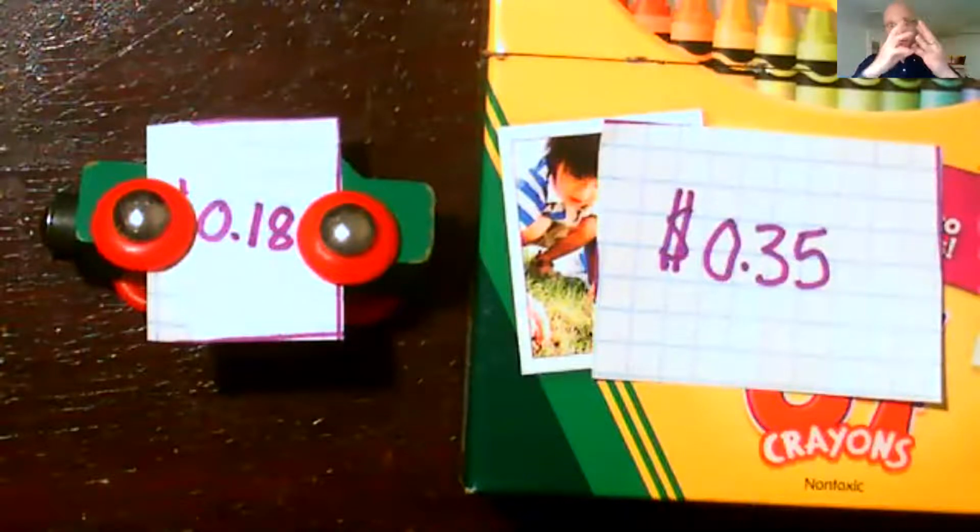What I envision here is a big long string of 12 items. Maybe you could have mom or dad take a picture of it, or draw a picture of it on your paper, of all of these 12 items ordered least to greatest, to review the skill we learned yesterday of ordering decimals from least to greatest.